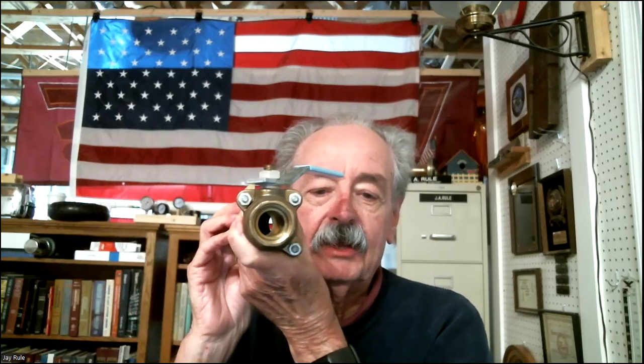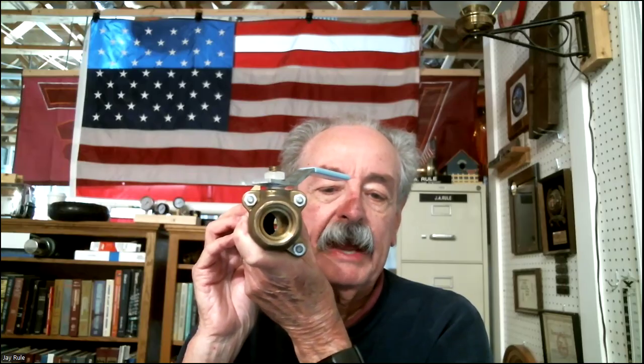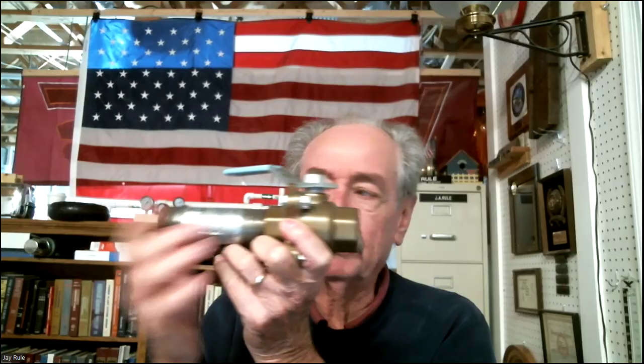Do you see that I've closed the valve a little bit? And so the effective area of the valve, the flow area of the valve, is really reduced in this partial valve opening. And so there'd be more pressure drop through there, wouldn't there?